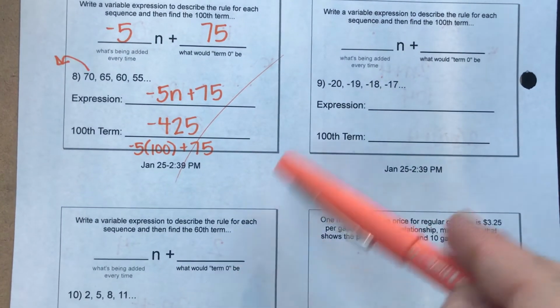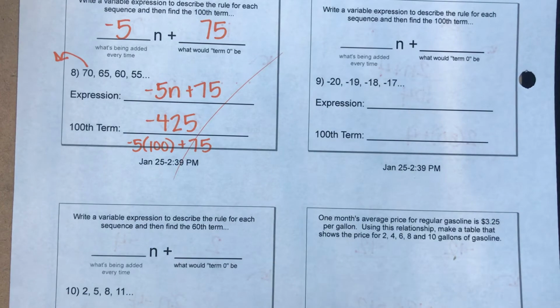Okay, so why don't you try these last two, pause your video, try these last two on your own, and then come back and we'll check it.